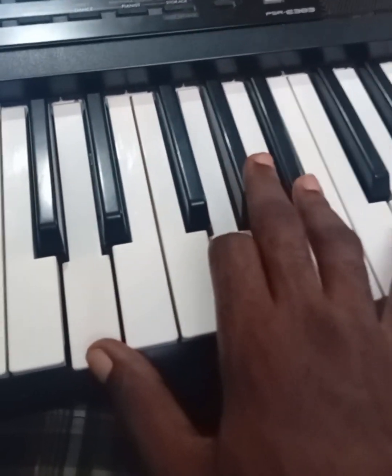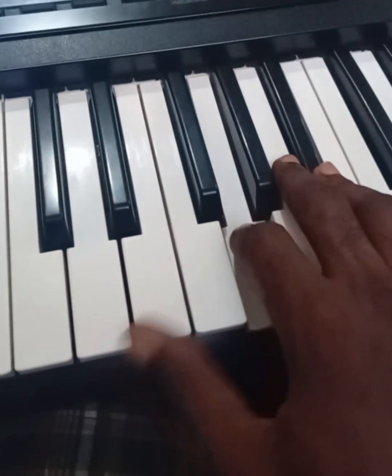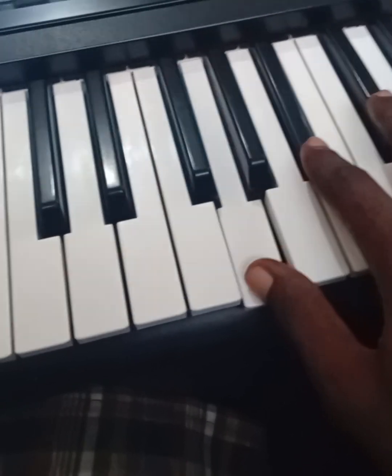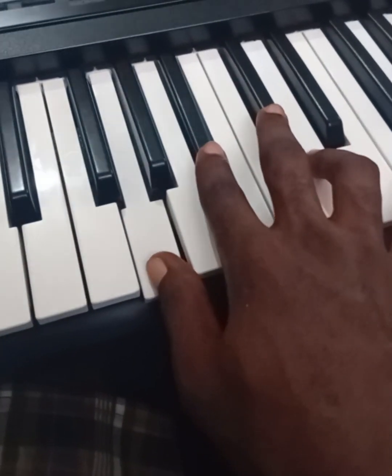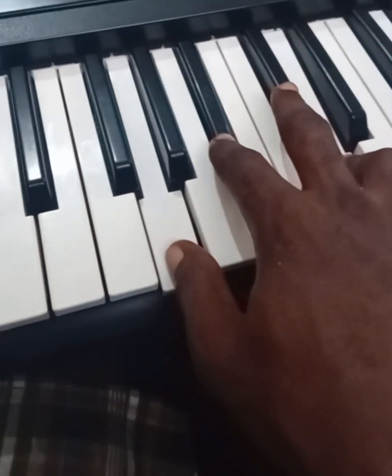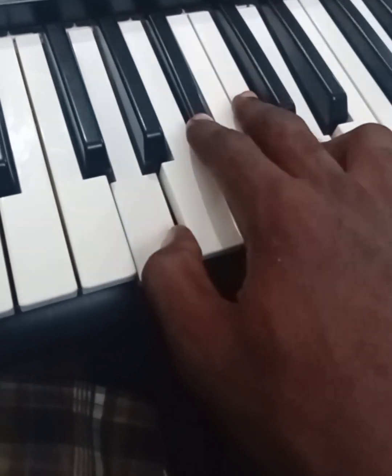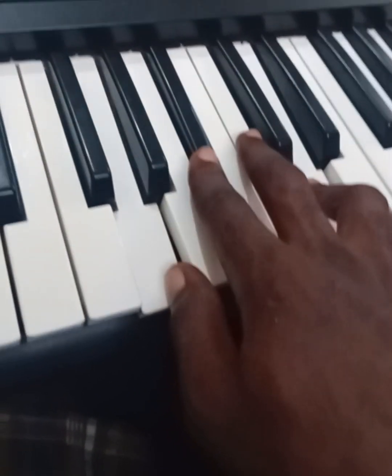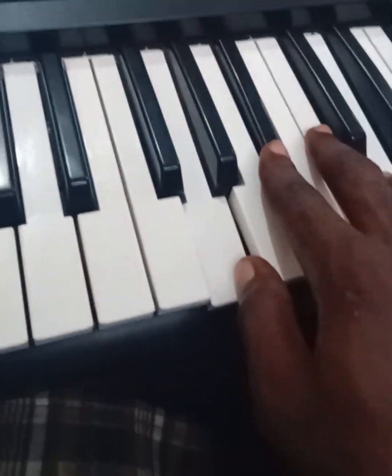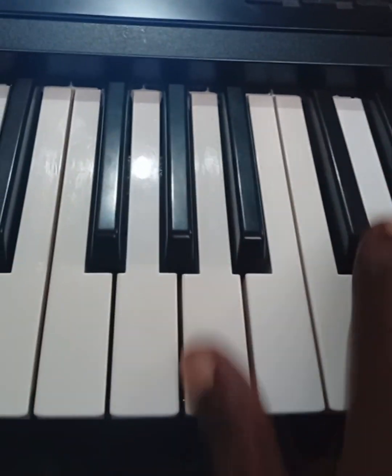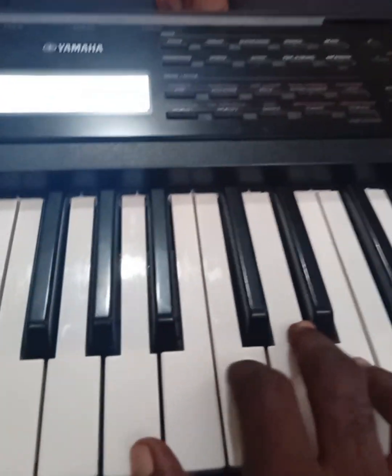Yes. Then you now move back. When you move further, you now discover that you are already touching the major chord of Re. That is it. Then we now move to Mi, the major chord of Mi.